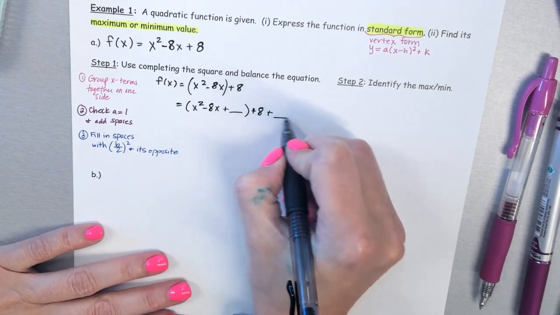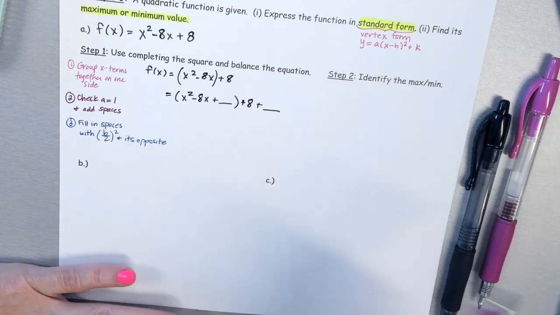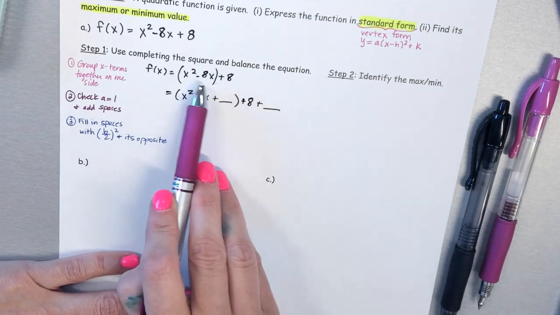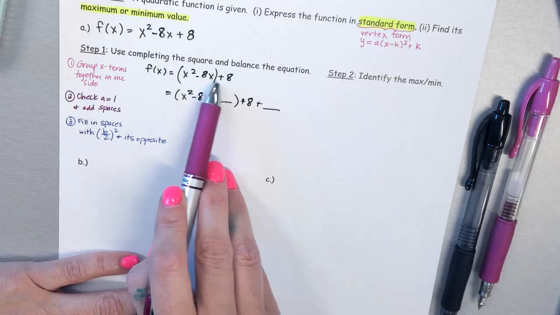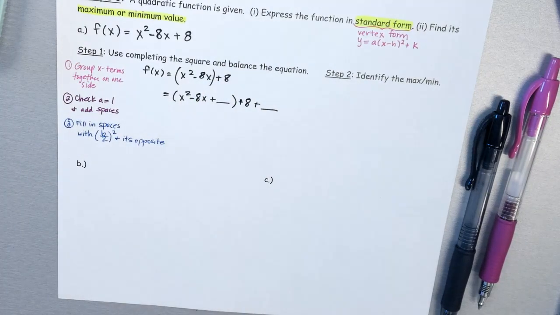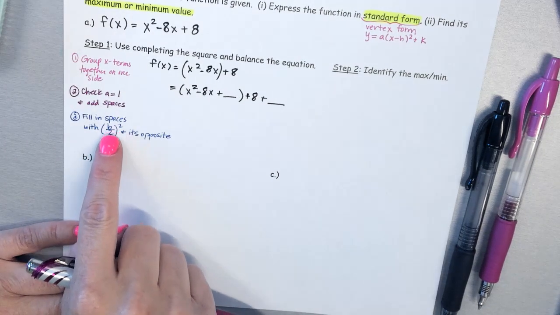And you're going to have those two spaces. So what we're trying to do is complete this square. We can't complete the square with this because this is not a perfect square here.